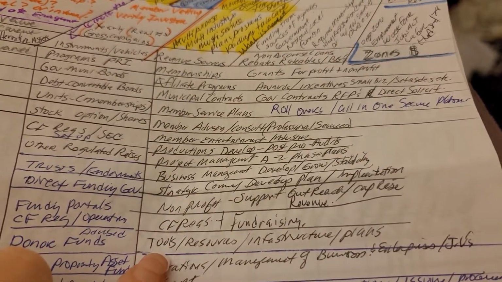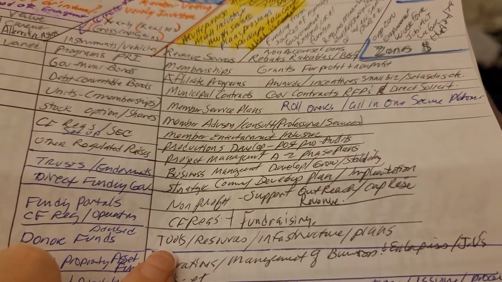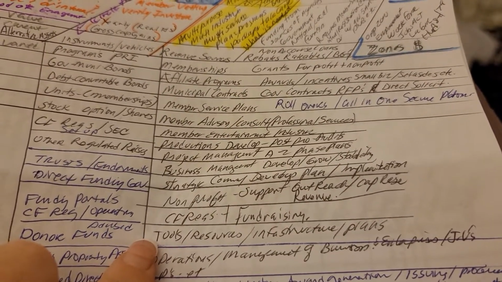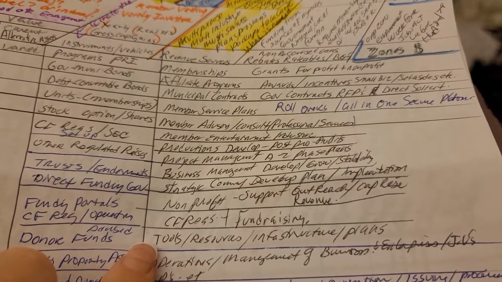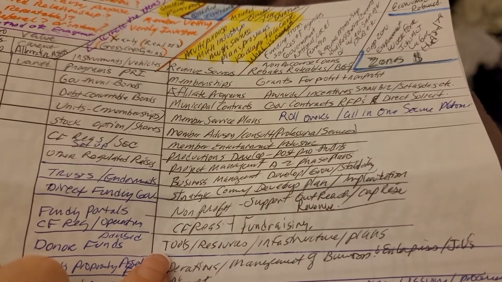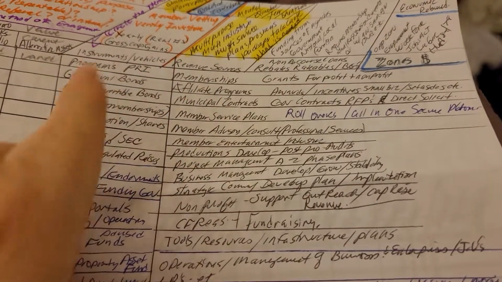And then we have memberships that are just for tools and resources and infrastructure and plans. Basically, it's like an a la carte thing. They can pick and choose if they just want us to set up their CRM and run a campaign versus anything extra.